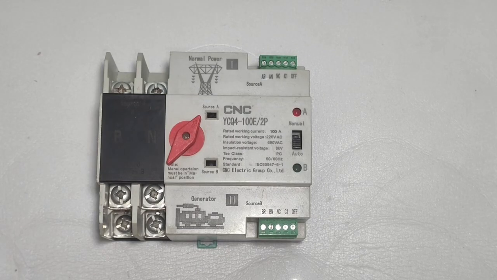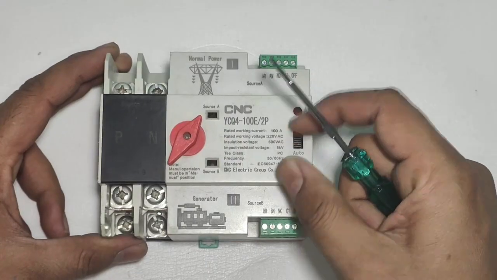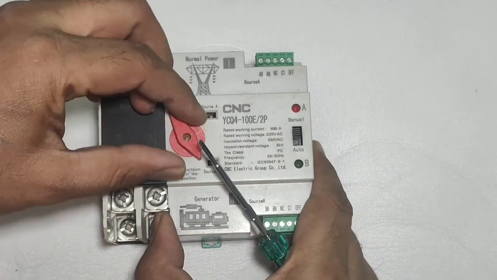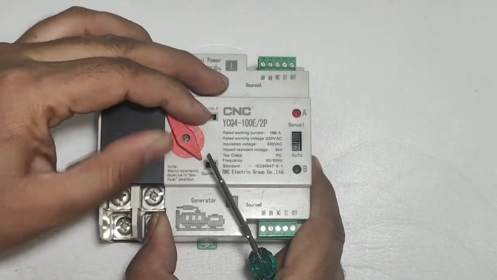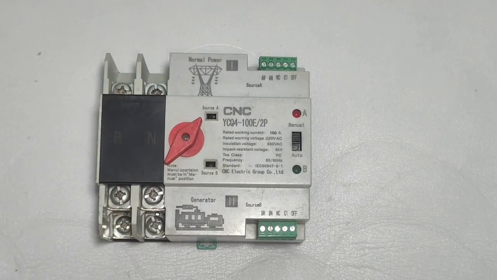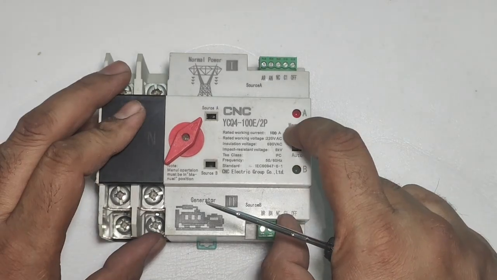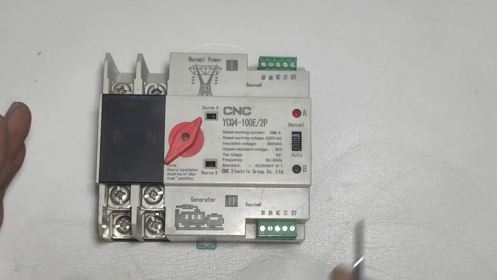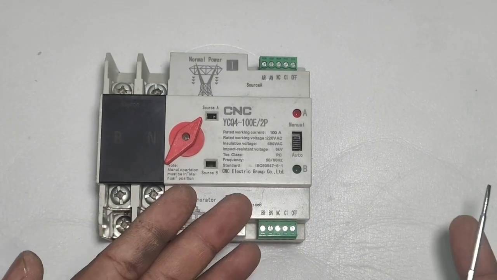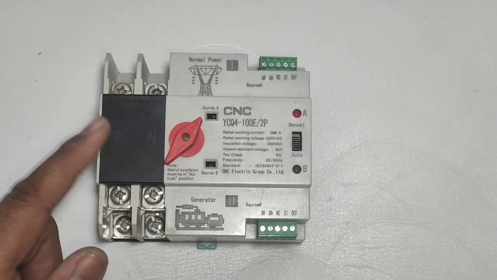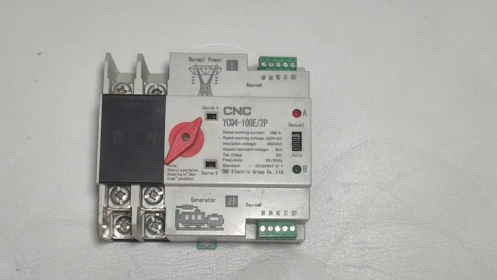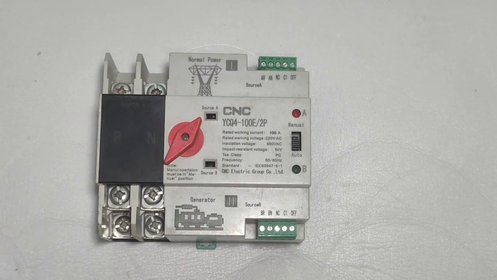Also we have one auto and manual switch. If you select manual mode, you need to transfer your supply manually. If you want to run your load on the main power supply, select the main power supply. If generator power supply, select the generator power supply. Also we have the auto switch. In auto mode, first the load runs on the main power supply. If the main power supply is off, the load will run automatically on the generator or standby power supply. If the main power supply comes back again, the load automatically transfers to the main power supply. I hope the concept is clear.